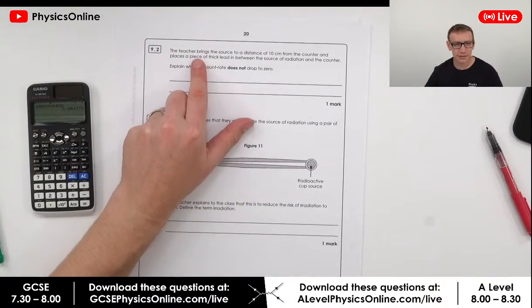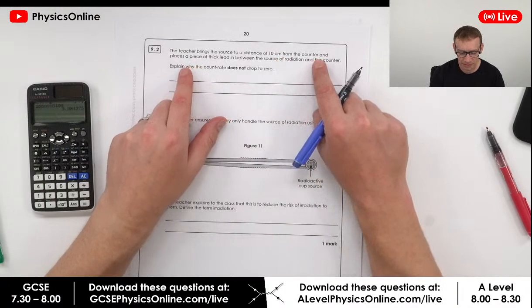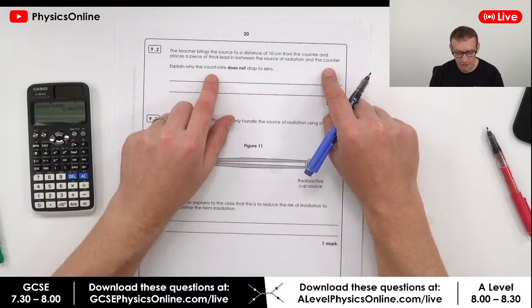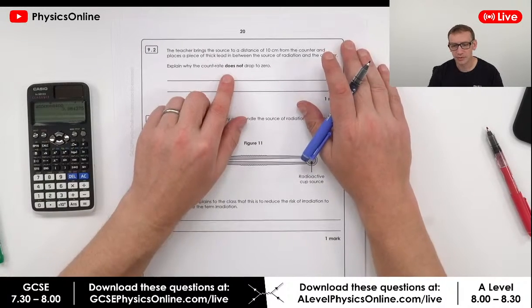The teacher brings the radioactive source to a distance of 10 centimeters from the counter and places a piece of thick lead in between the source of radiation and the counter. Explain why the count rate does not drop to 0.